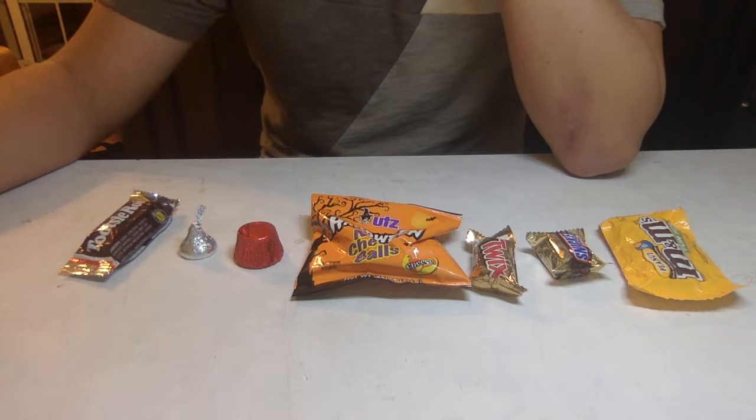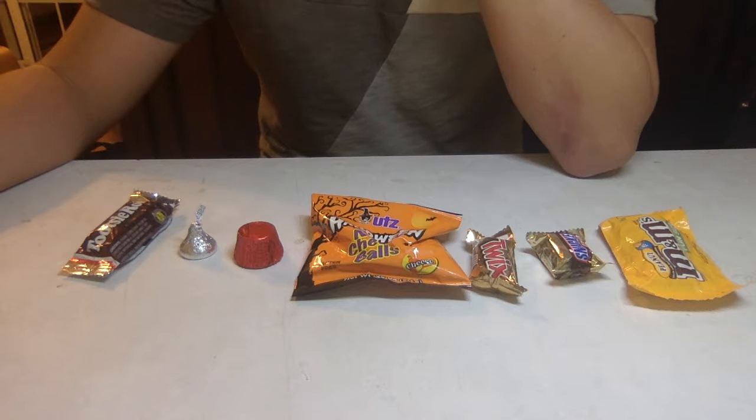Hey guys, this is James, and today I'll be showing you how to use Quicksort with these fabulous candies.